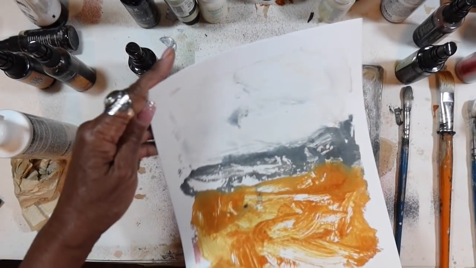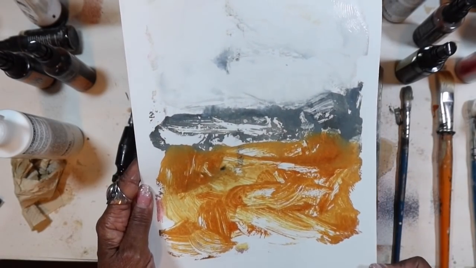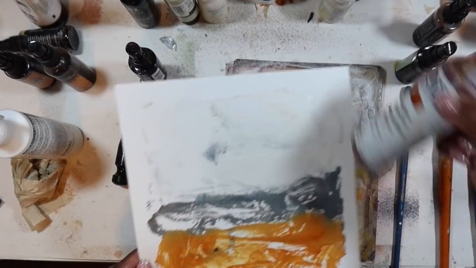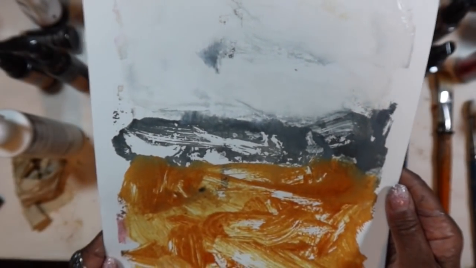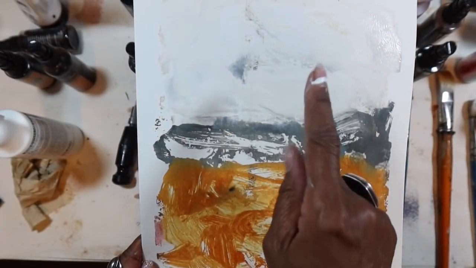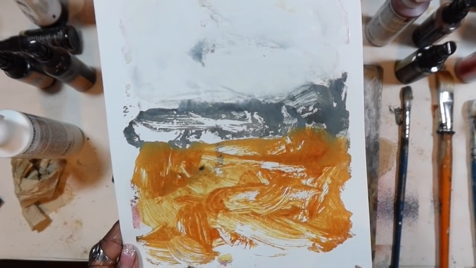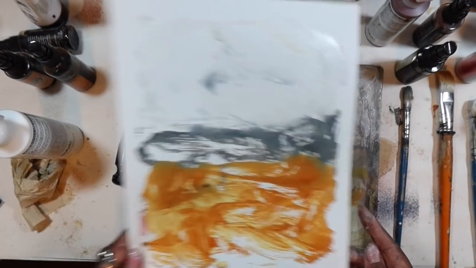Okay. So there we have, and you see we have this really painterly background. I'm working with just mostly the acrylic, and you can see where the white, I put more paint with the alcohol down. Where down here I had less. So you can get these more painterly effects too if you want.